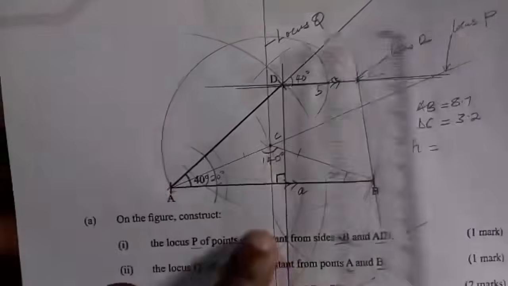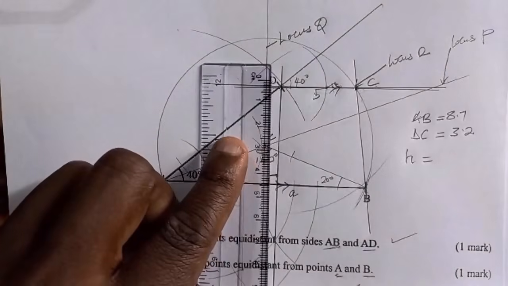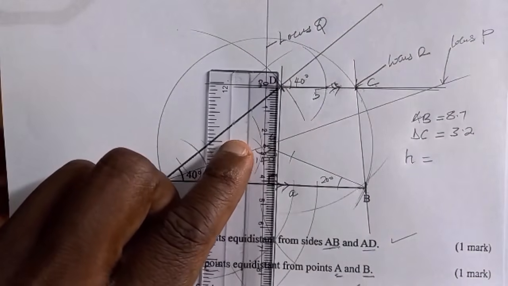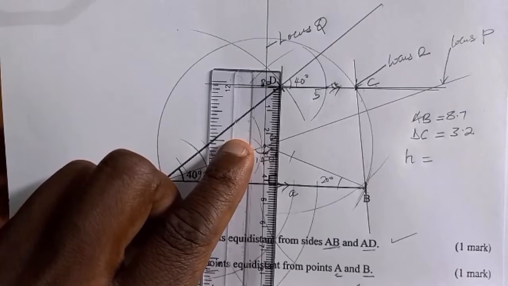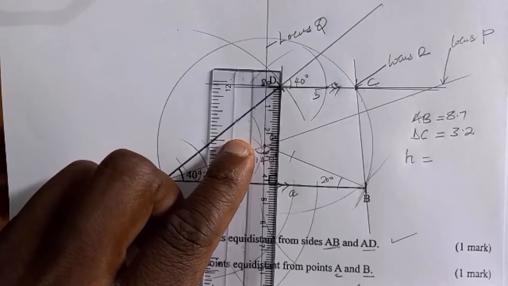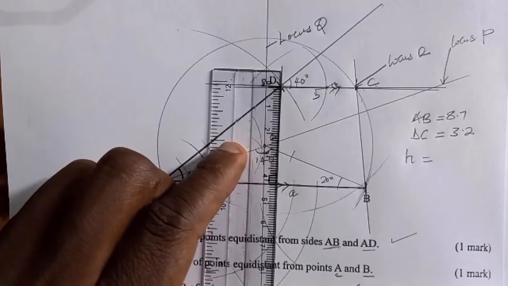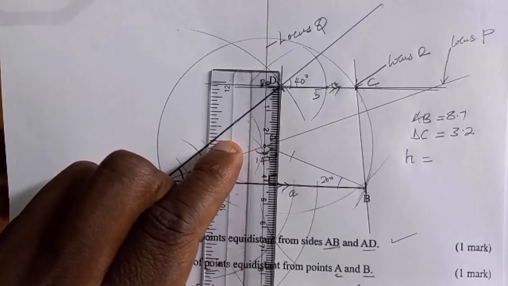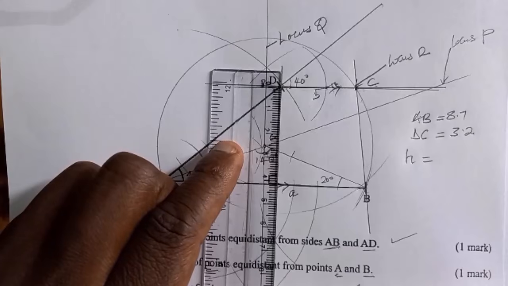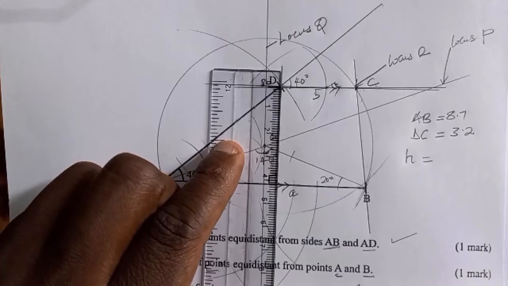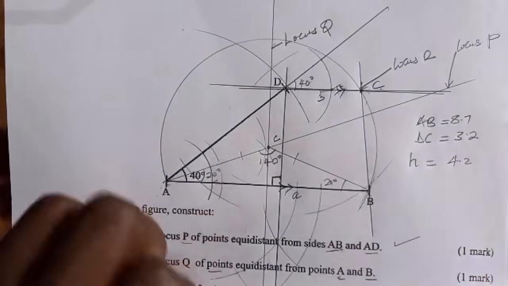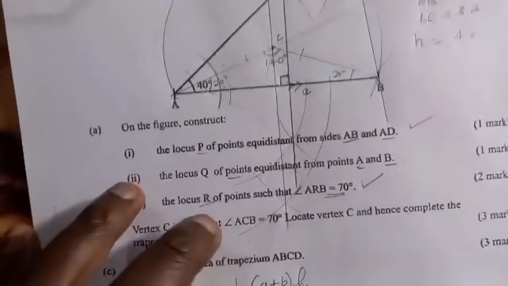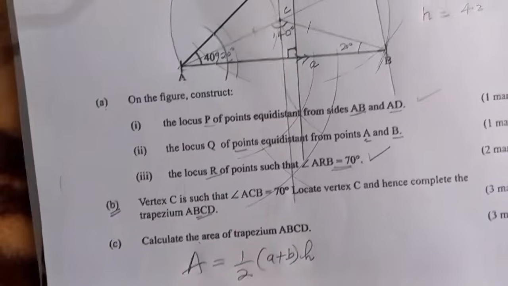And the height, the perpendicular height, is 4.2. Now with these you can get the answer.